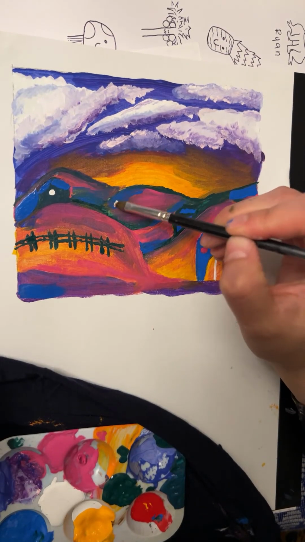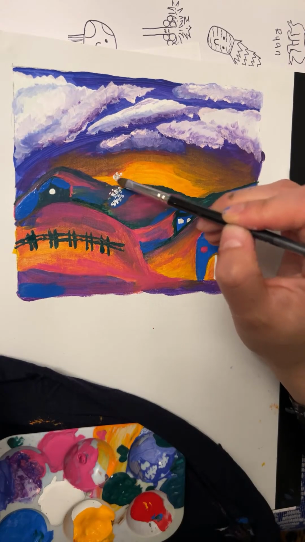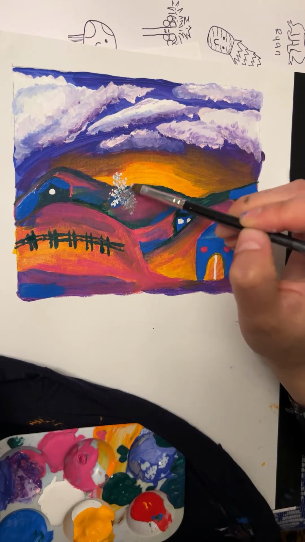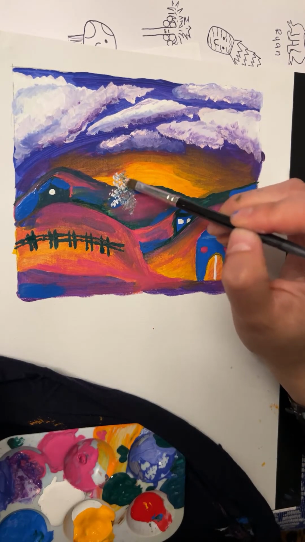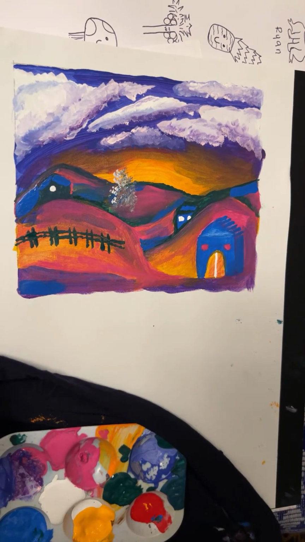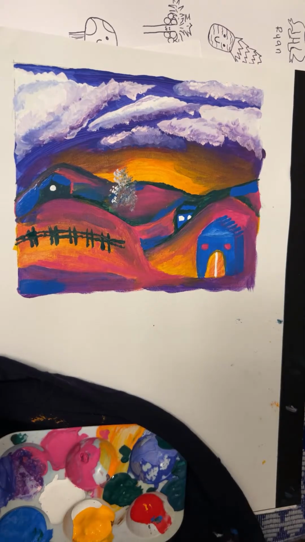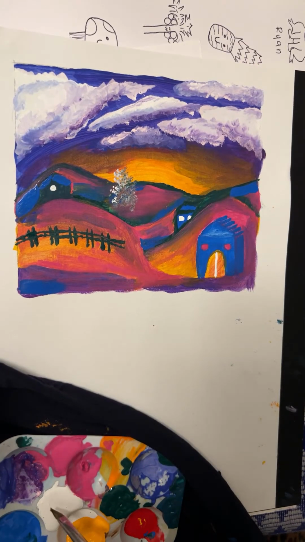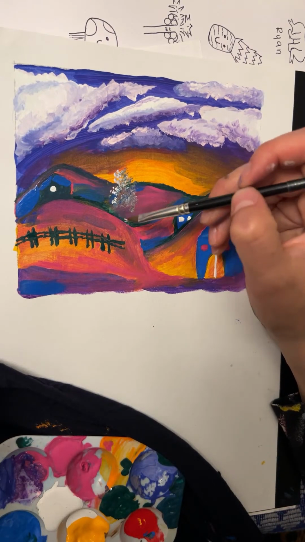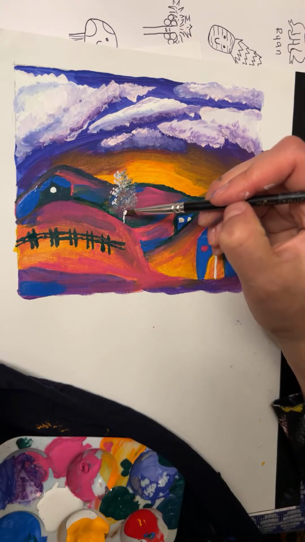So let's do the leaves by just tapping, stippling with that brush. And I'm not gonna leave it white, but what I'm gonna do is come back after the white has dried, and I will pile on that pink, that tricky pink that we've been using.